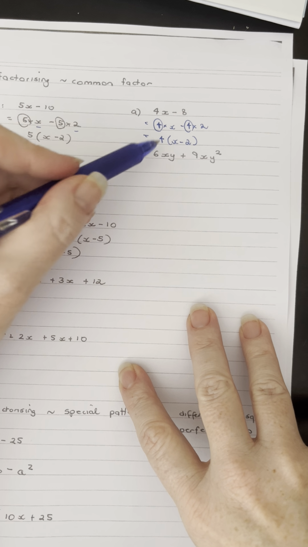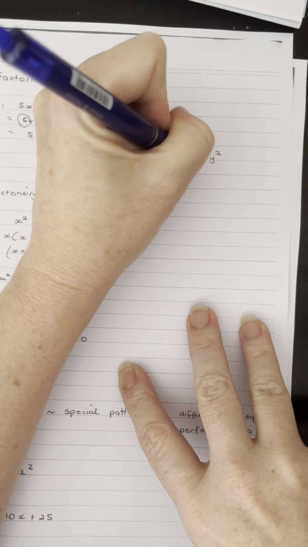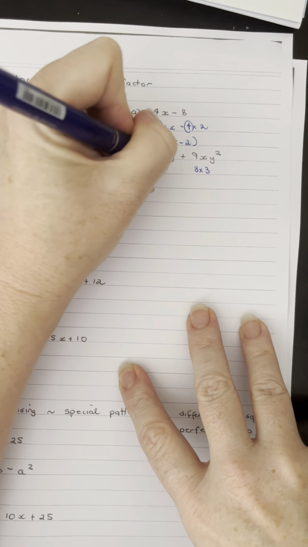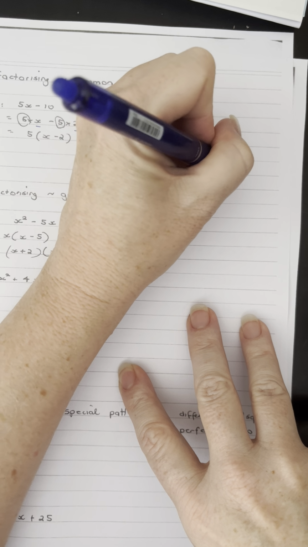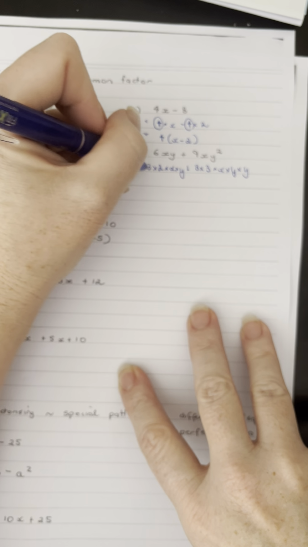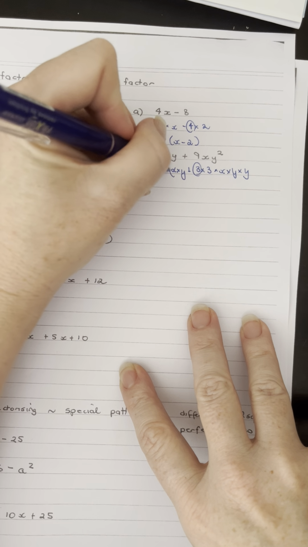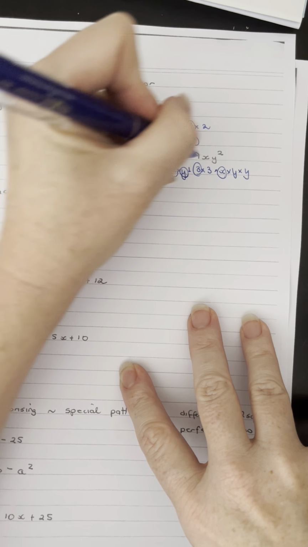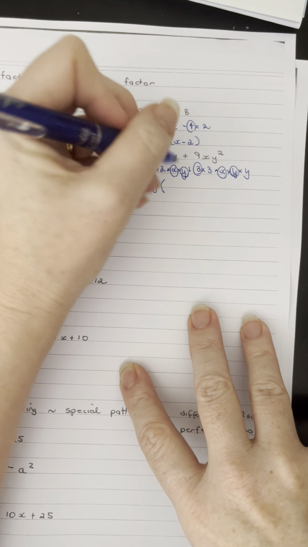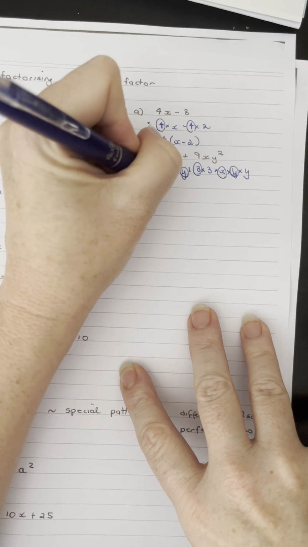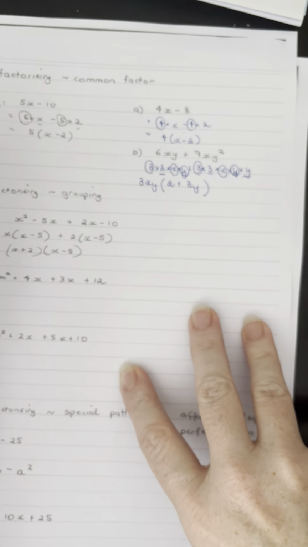With the second one, we've got 6 and 9, so we can write that as 3 times 2 and 3 times 3. And then we've got times x times y there, and times x times y times y. So I'm able to circle the 3 in both terms, then the x and a y. So that means I can put 3xy out the front, and in the bracket I'm left with 2 plus 3y.